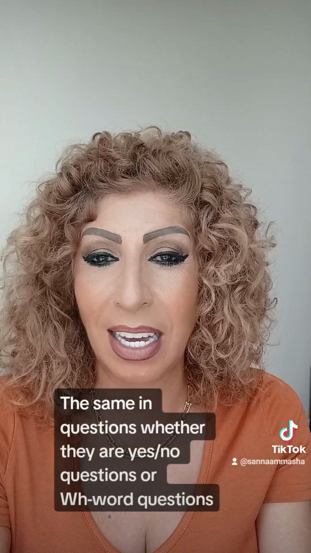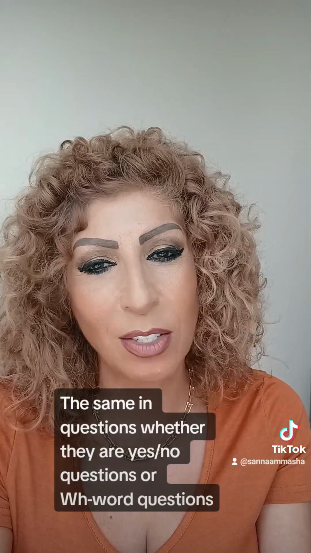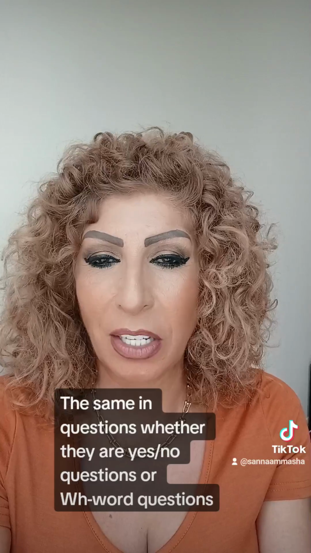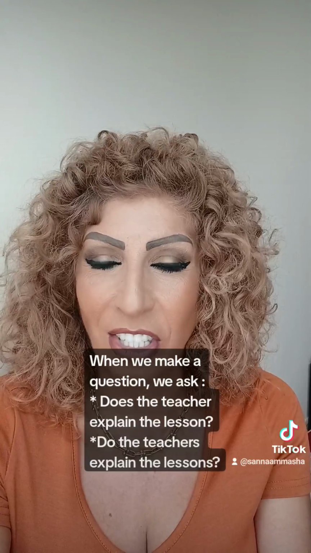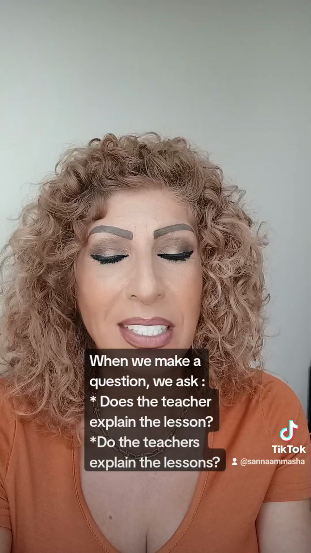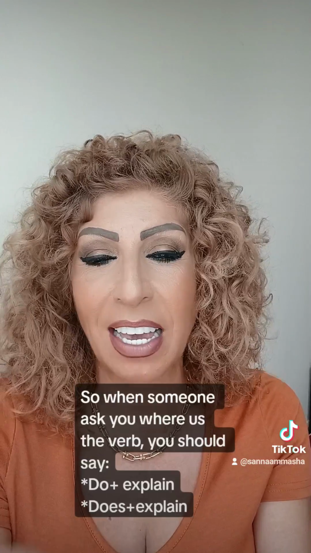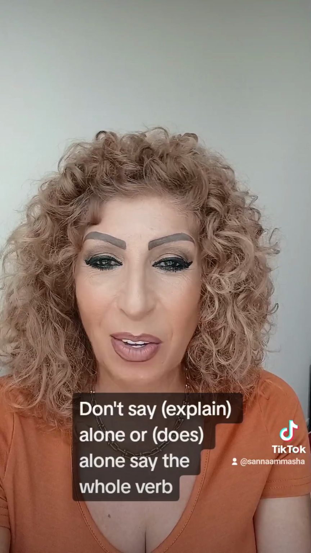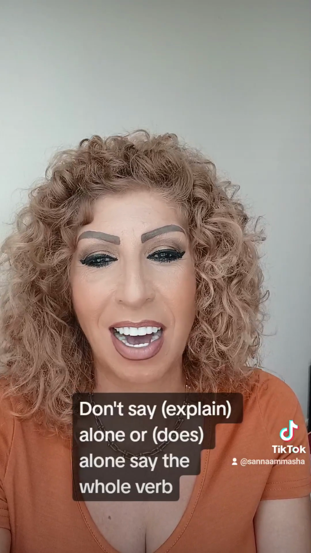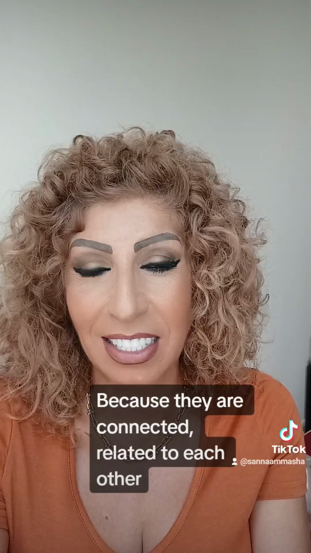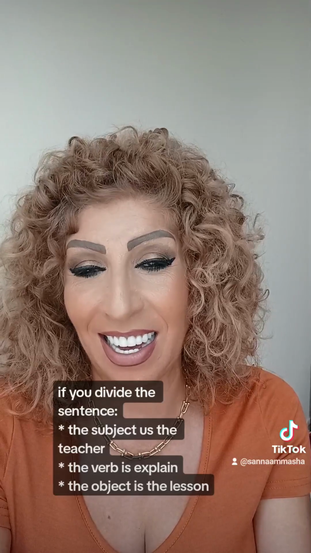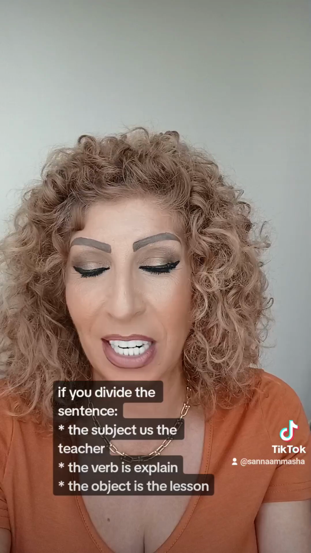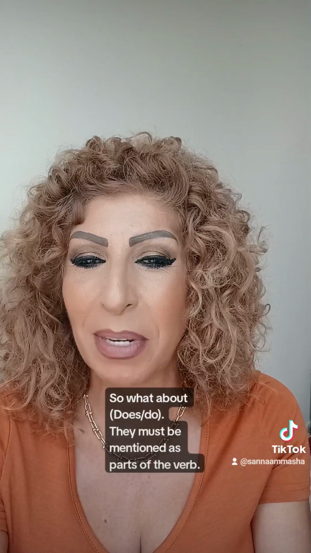The same in the questions, whether they are yes/no questions or WH-word questions. When we make a question, we say, does the teacher explain the lesson? So when someone asks you, where is the verb? You say, does plus explain. You don't say explain alone because they are connected to each other. They are related to each other. If you divide the sentence, the subject is the teacher, explain is the verb, the lesson is the object. So what about does? Does must be mentioned with the verb.